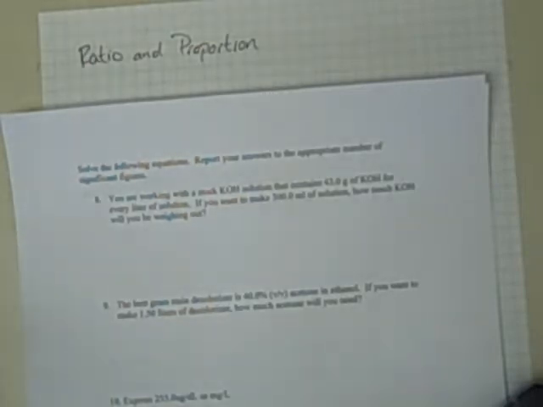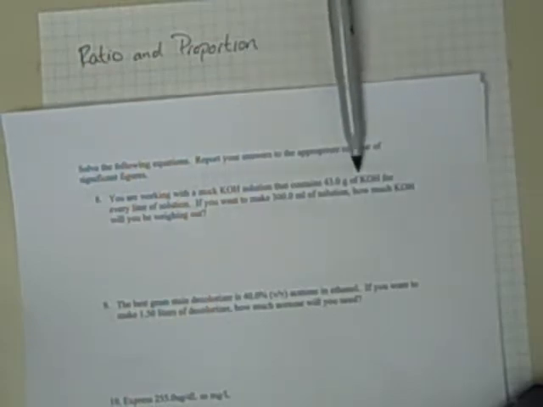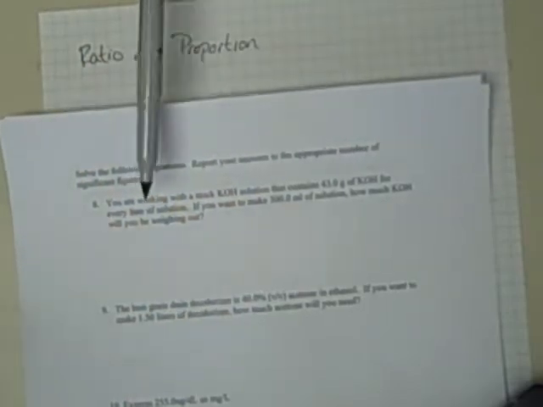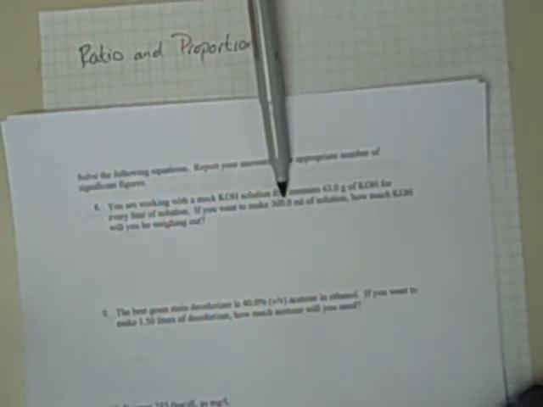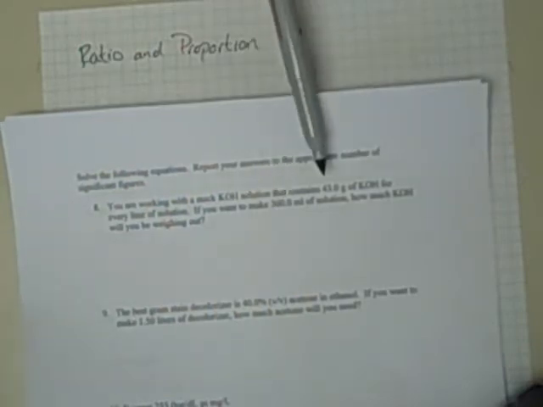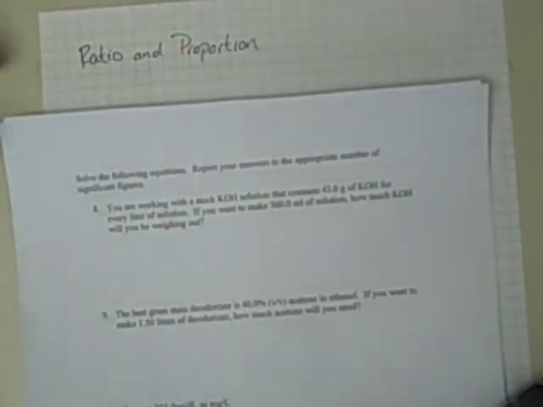The important thing to recognize about these problems is that we're not changing the concentration. I'm just taking the concentration in a certain quantity and making up a different quantity. So for this example, you see I've got 43 grams in every liter, and now I have 300 milliliters of that solution. So how many grams am I going to need?